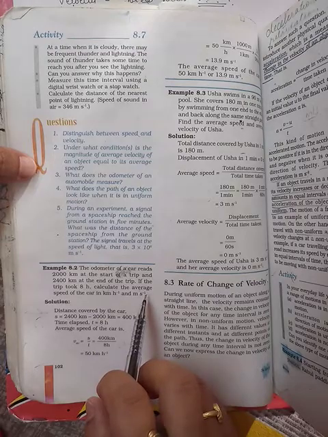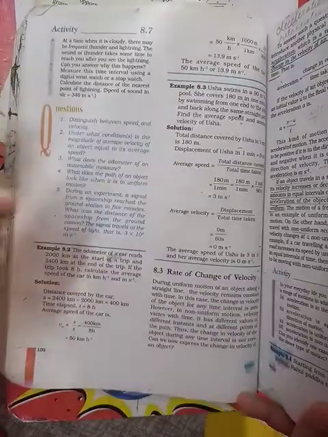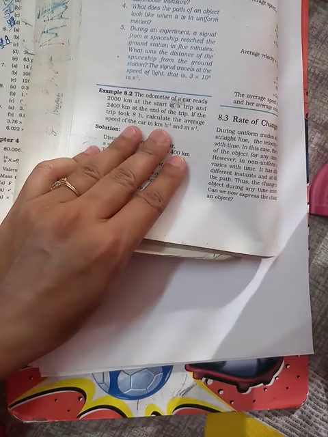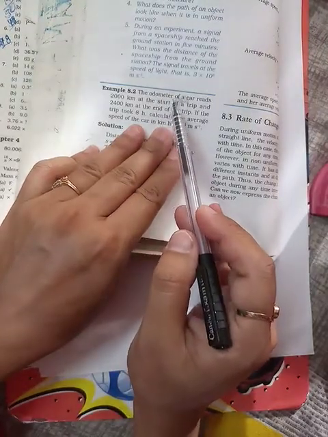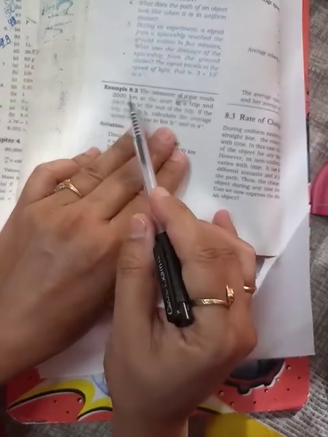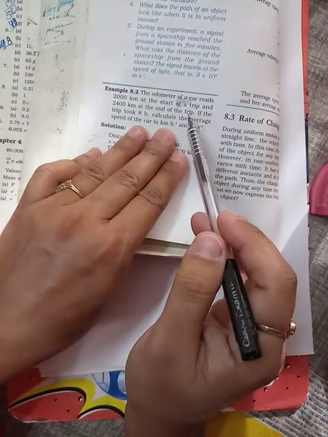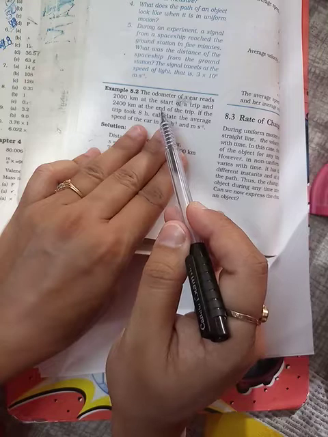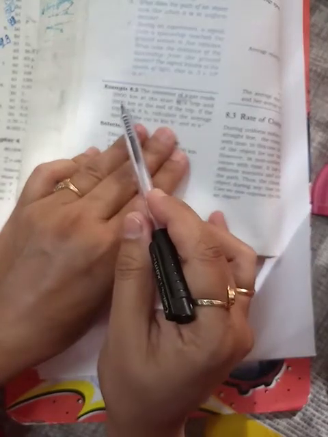So how should we do this? Let's take another page. The odometer of a car tells you the distance traveled by the car. When the car started, it was showing 2000 km, and at the end of the trip, it was showing 2400 kilometers.